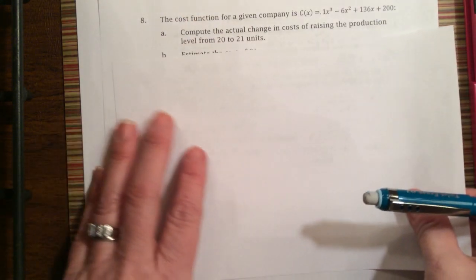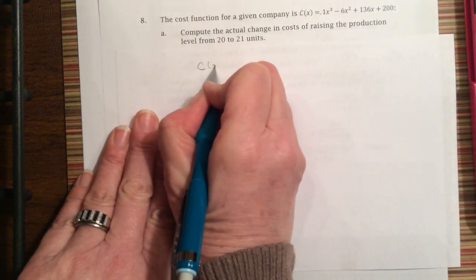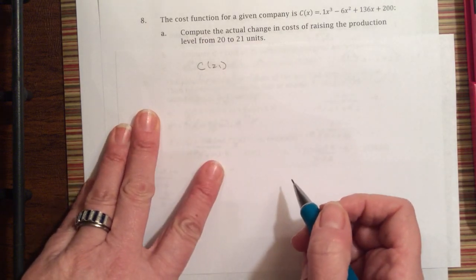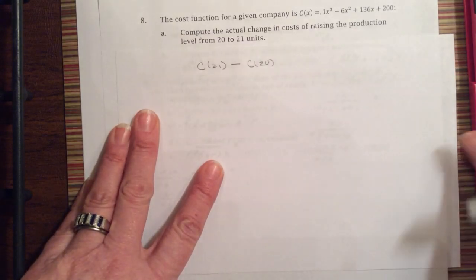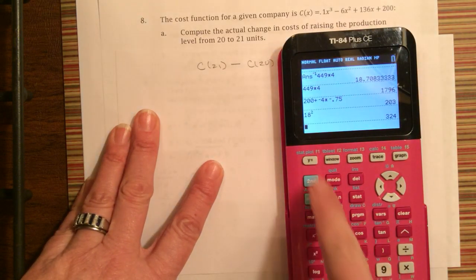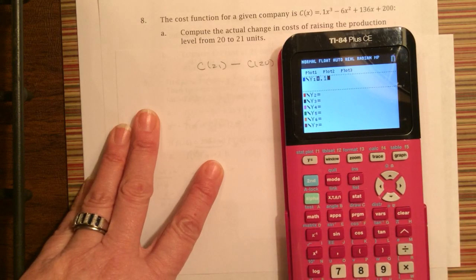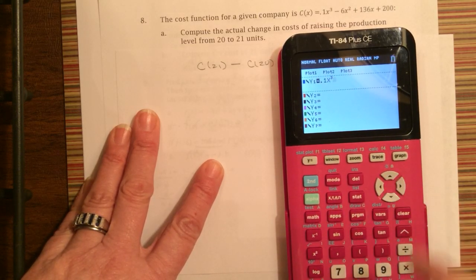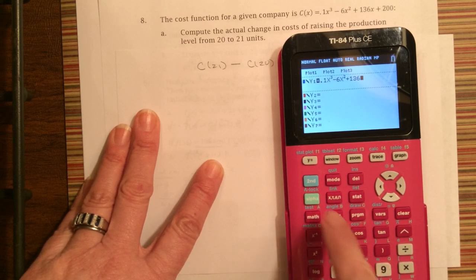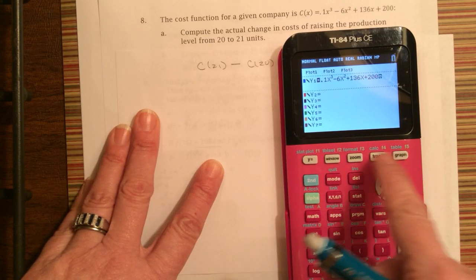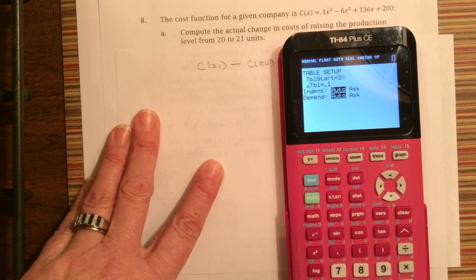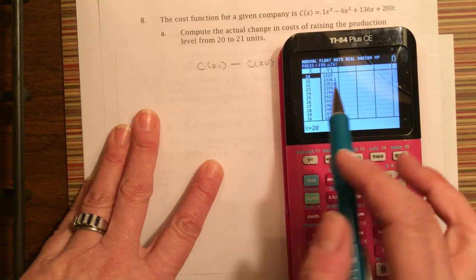So the actual change in cost would be plugging in 21 units to the cost function, plugging in 20 units and subtracting them. That's how we'd find the change.